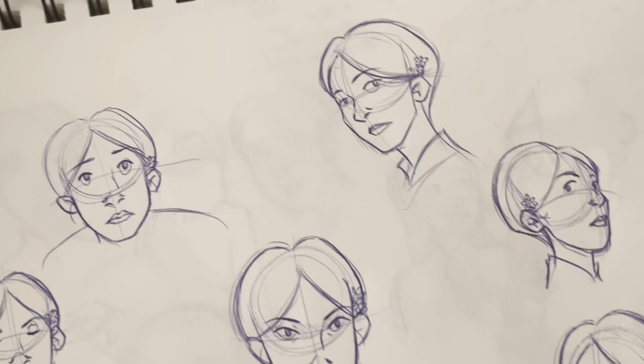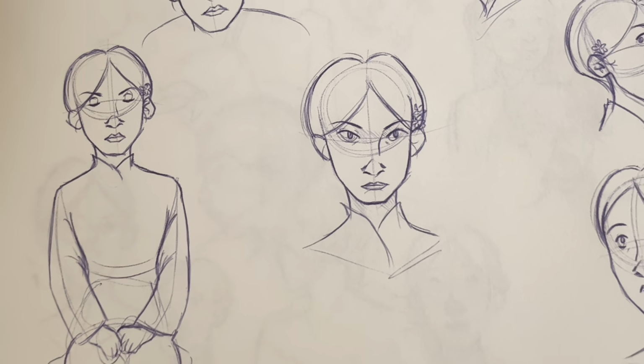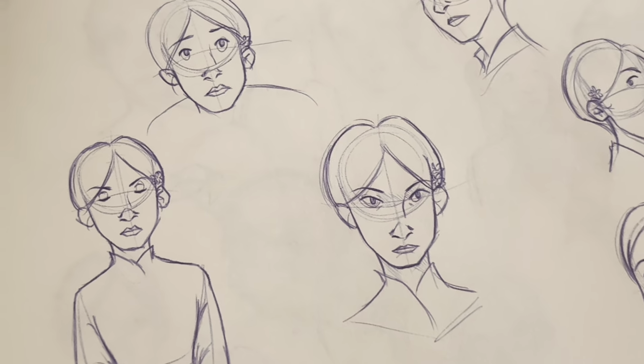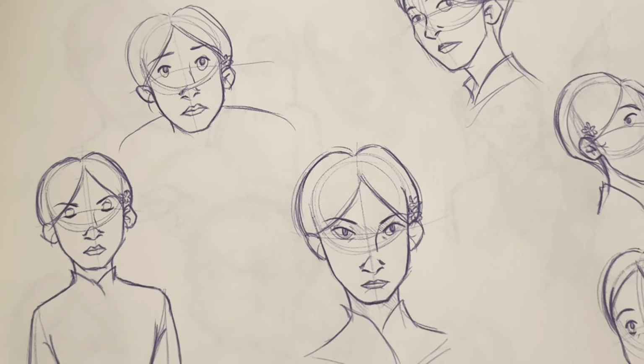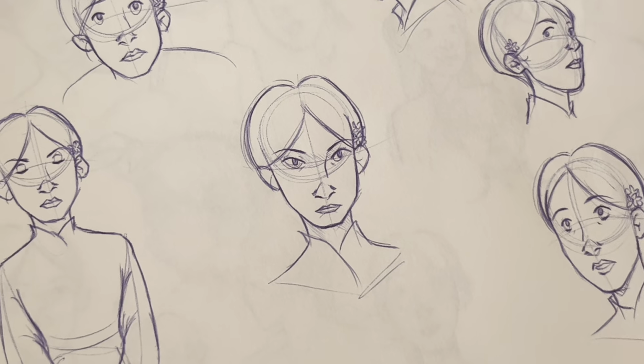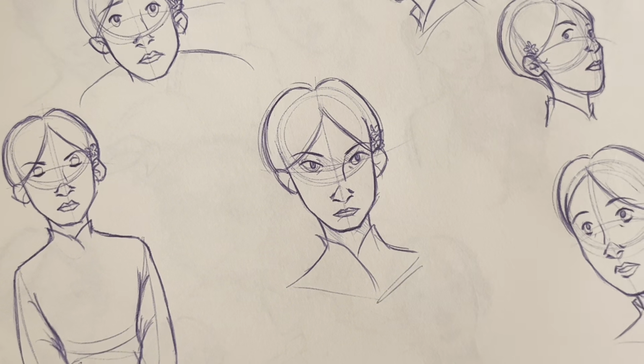Drawing facial expressions helps me really feel the character is alive, you know, because when I'm just trying to figure out hair and facial features, the way emotions look on different characters varies.